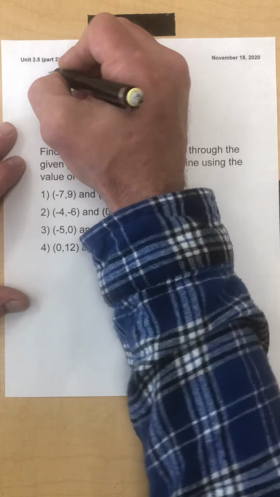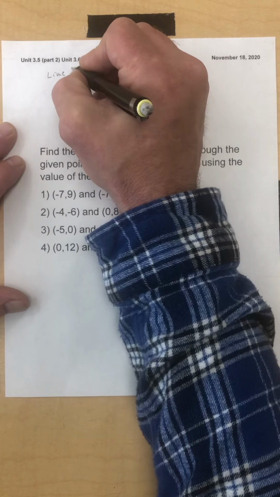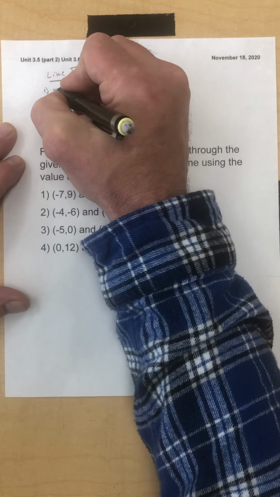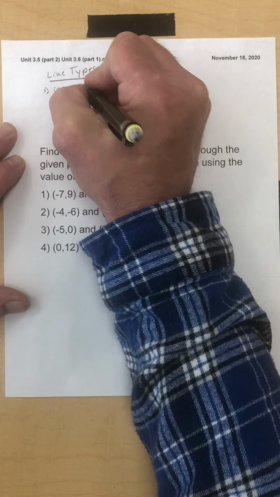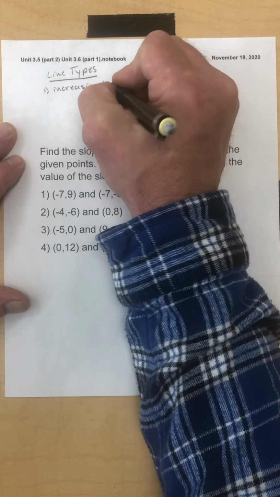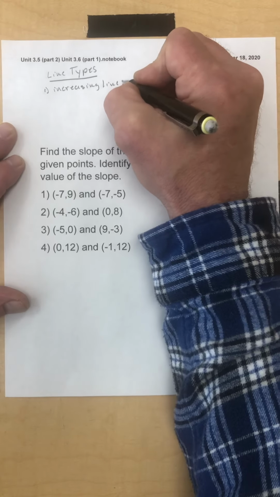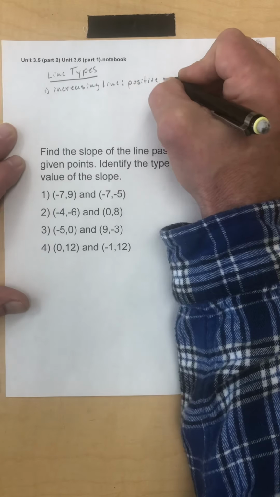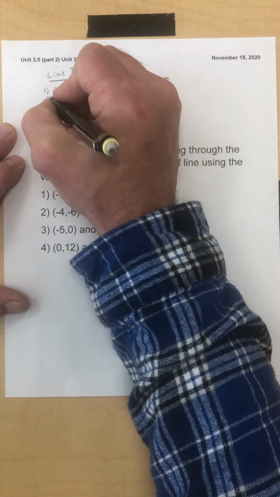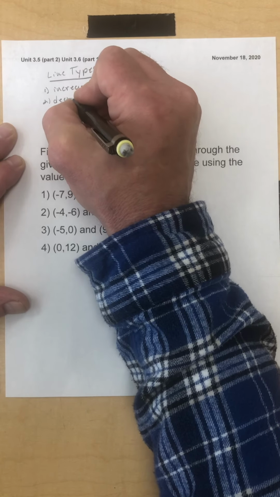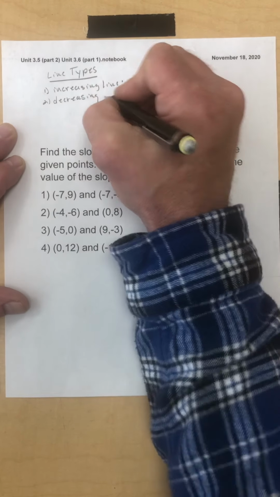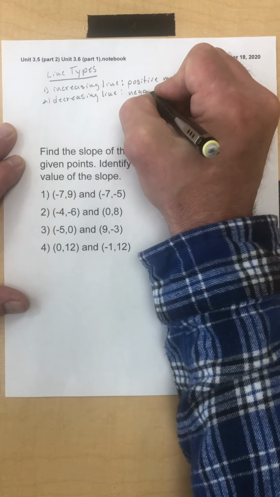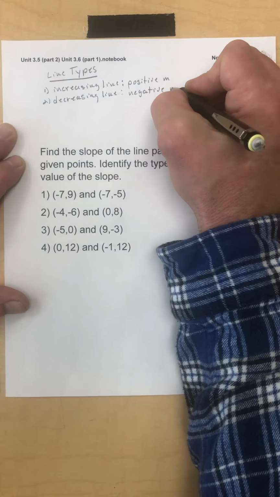Okay, so remember line types. The very first kind is an increasing line. And remember, we know it's an increasing line when it has a positive slope, our little m. The second kind is a decreasing line. And remember, a decreasing line happens when we have a negative slope, so a negative m.